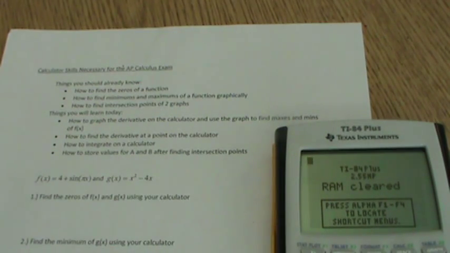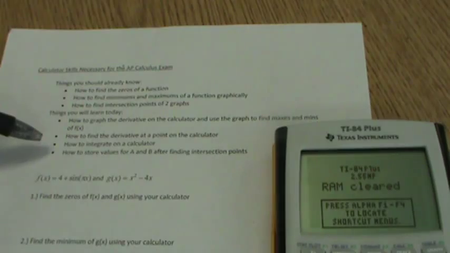So the things you already should know are how to find the zeros of a function, how to find the minimums and maximums of a graph algebraically or graphically, and how to find intersection points of two graphs. The things we're going to add to that list today are how to graph the derivative on a calculator and use the graph to find maxes and mins of f of x, how to find the derivative at a point on the calculator, how to integrate on the calculator, and how to store values a and b after finding intersection points.